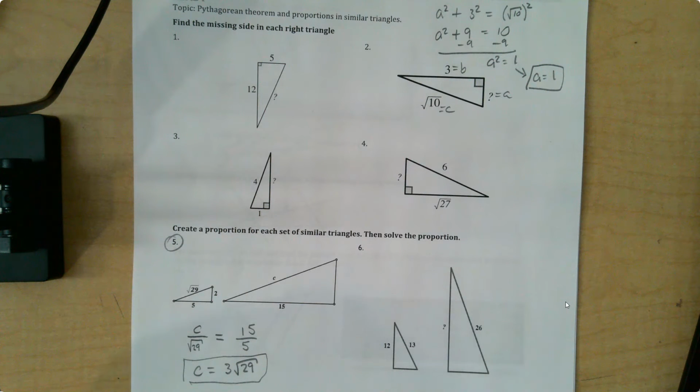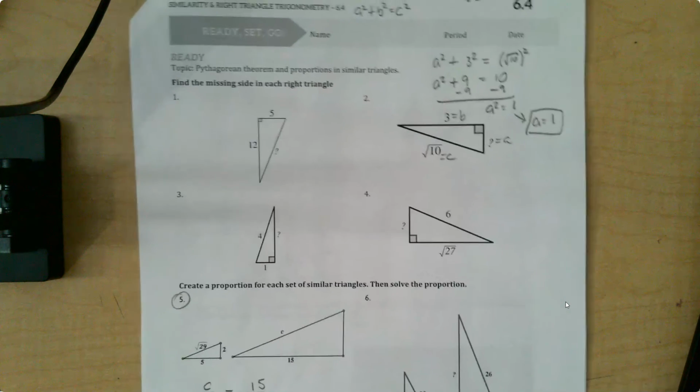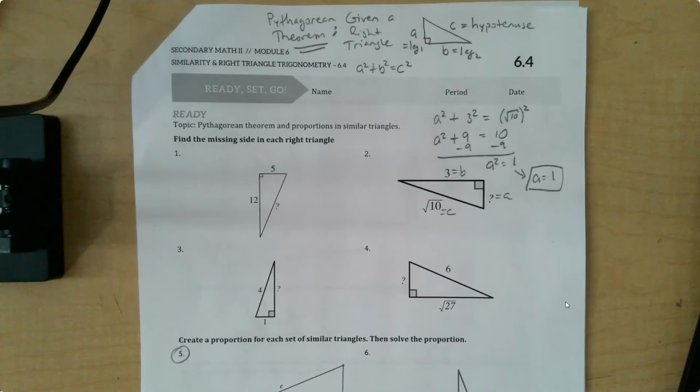You'll do something similar, but without square roots, on problem 6. Let me shoot a picture of this top part.